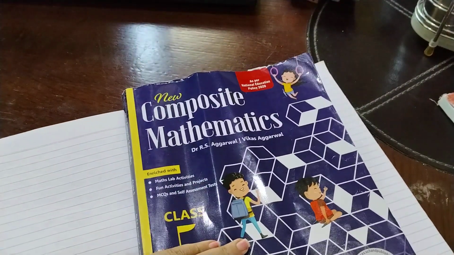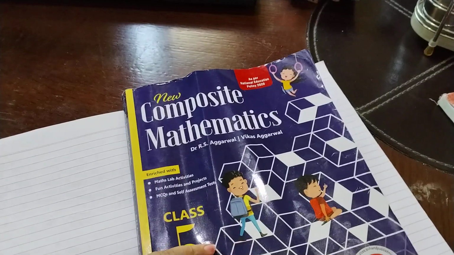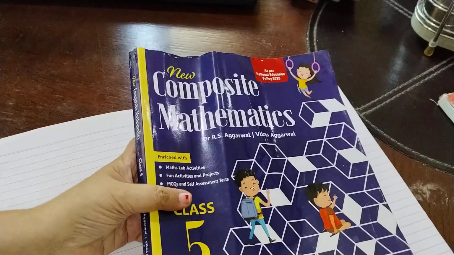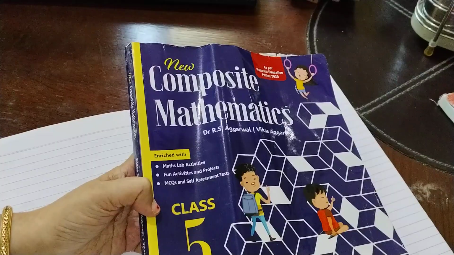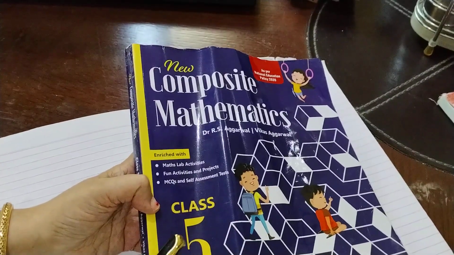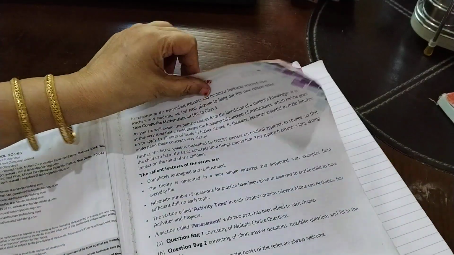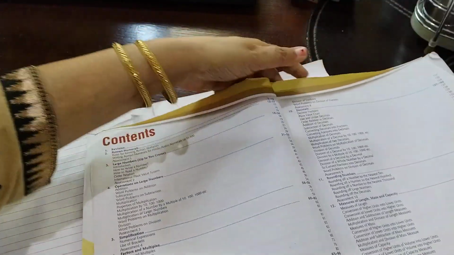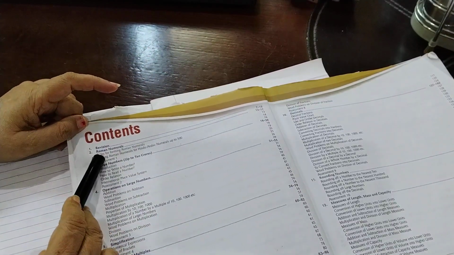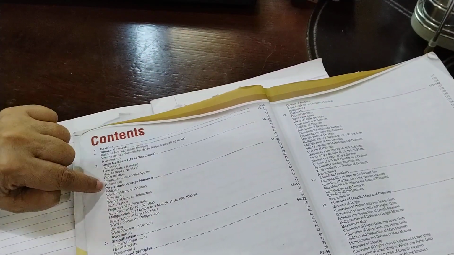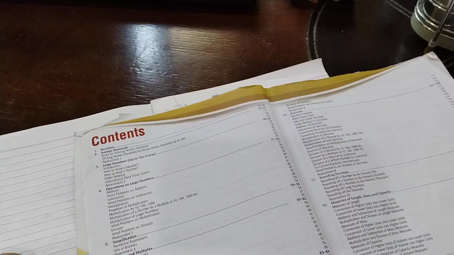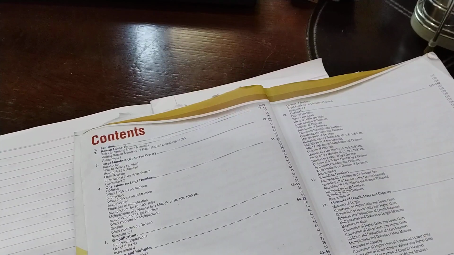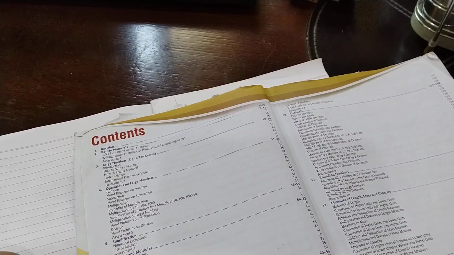Hi children, so today we are going to do maths, and the book which we are going to take is this one. I hope you can see New Composite Mathematics. It is for grade 5. Let's check the index. If you see the index, you will see revision, Roman numerals, large numbers, operation on large numbers, simplification, factors and multiples, fractions, and there are many other topics, but today in this video we will solve the problems on fractions.